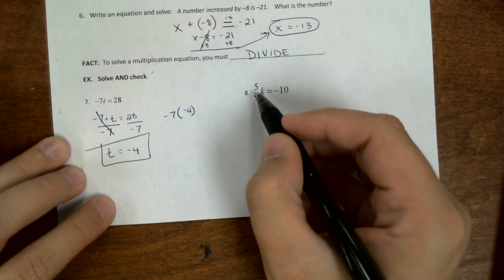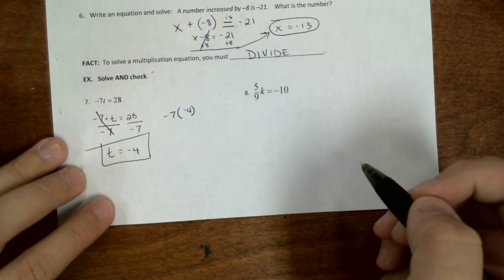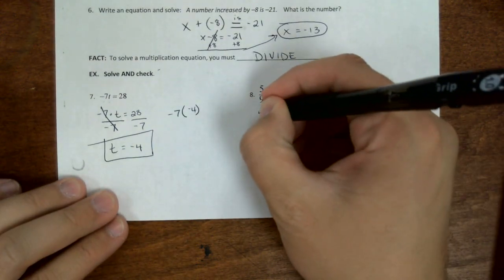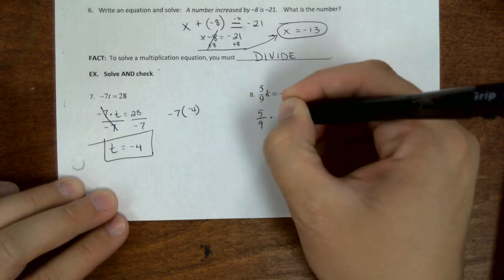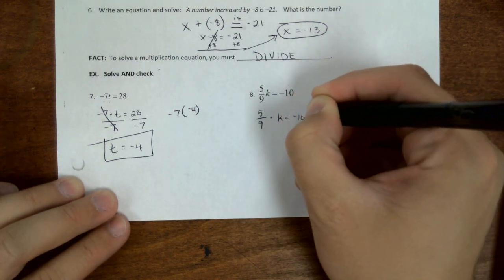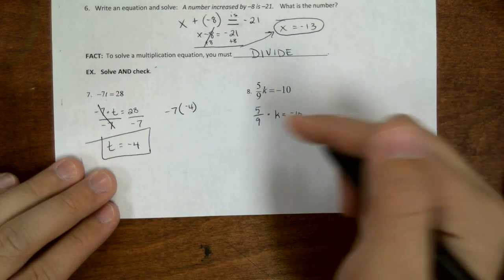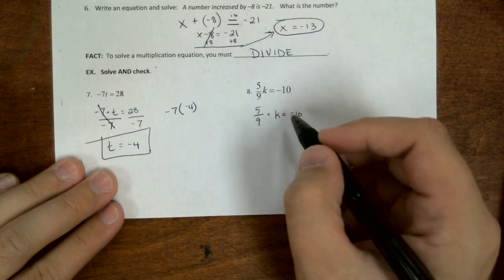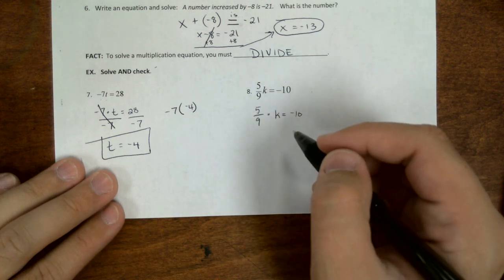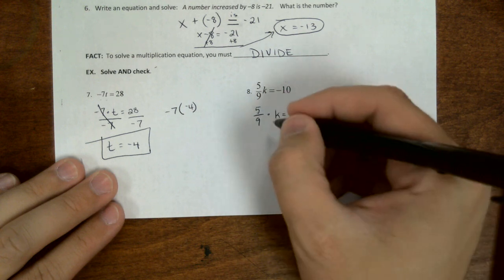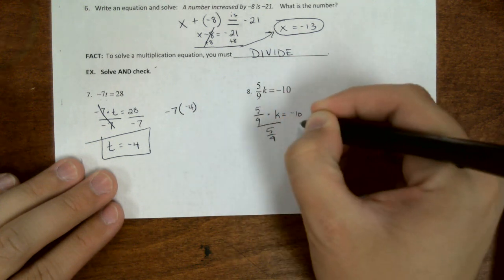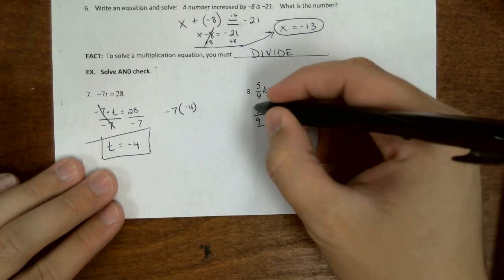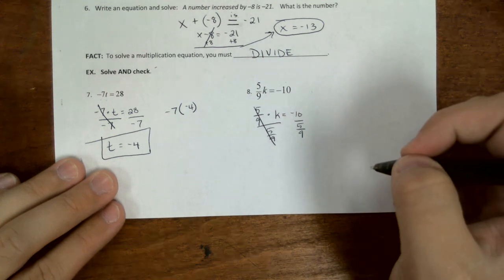All right, next up, 5 over 9k equals negative 10. So once again, number right next to a variable, even with this number being a fraction, this is still the same thing as 5 over 9 times k is equal to negative 10. So in order to undo this, in order to get k alone, we need to divide by the thing that is currently being multiplied to k. So we have 5/9 times k, we need to divide instead by 5/9. 5/9 divided by 5/9 looks a little bit weird, but anything divided by itself is just positive 1.